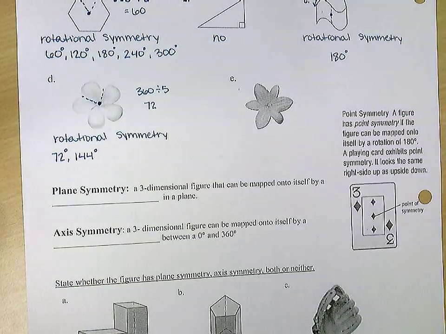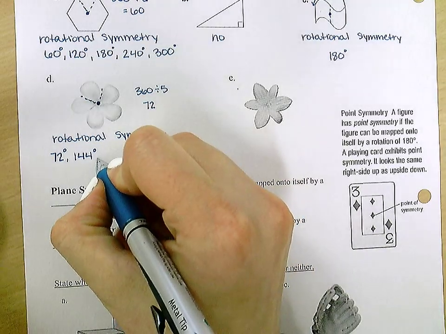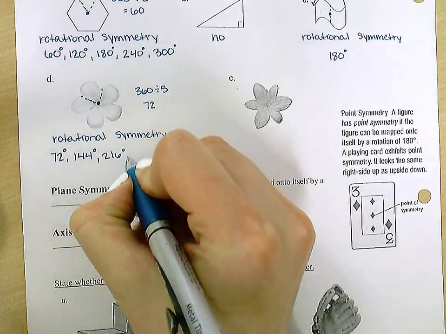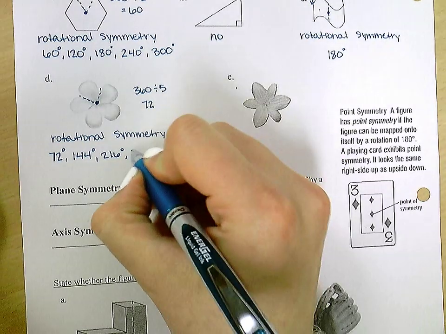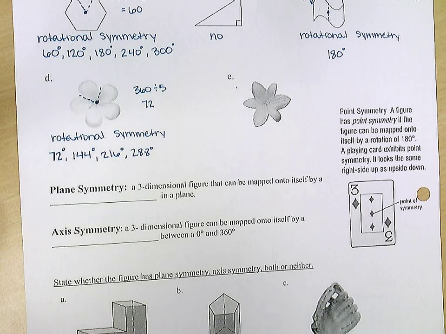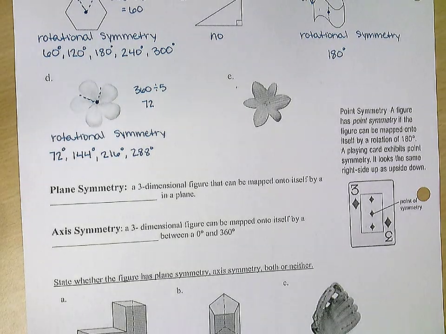It's 144. Add 72 again, and add 72 to that one: 288. If I were to add 72 again, I would get 360. We don't write 360 because every shape would have rotational symmetry then.